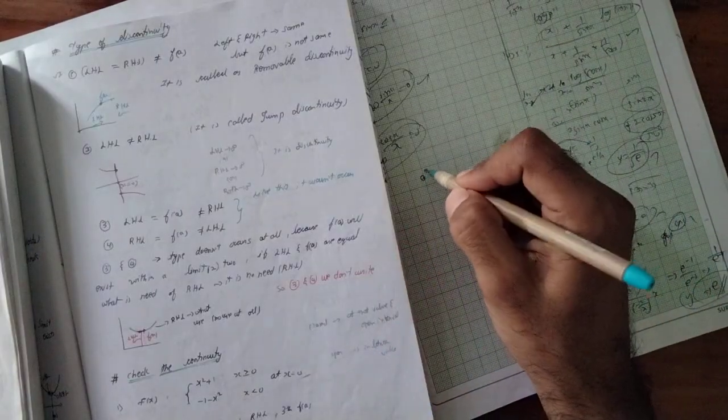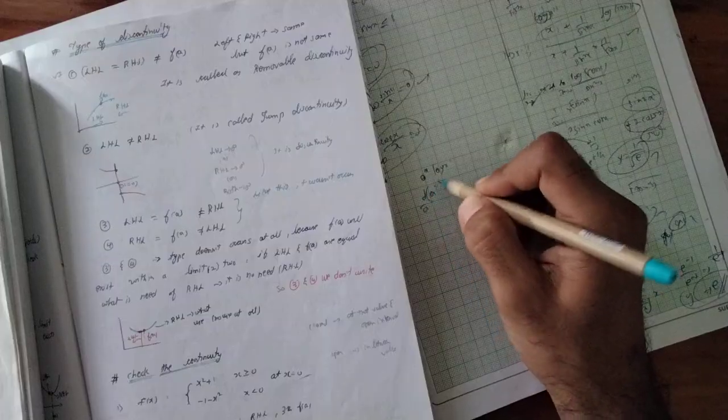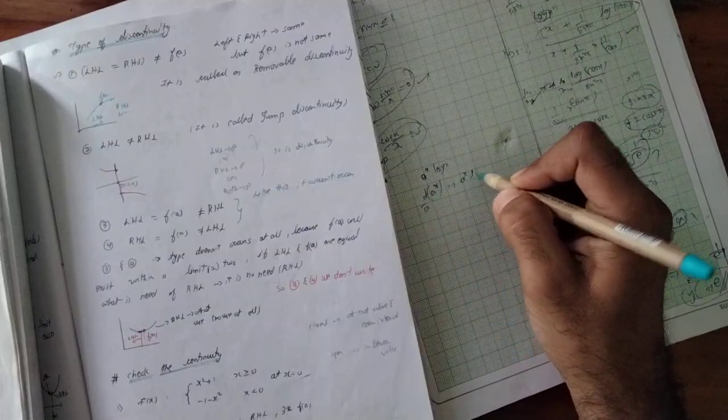So a power x log of x. Whenever you differentiate a power x, what will come? The same thing, a power x log of x.